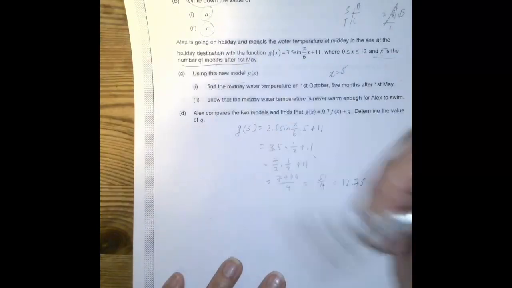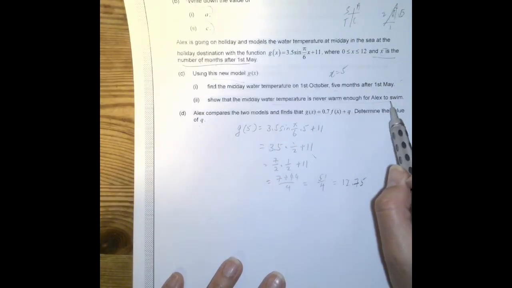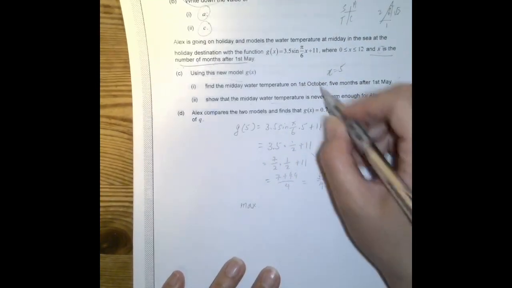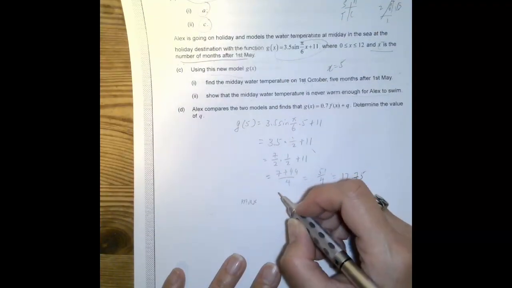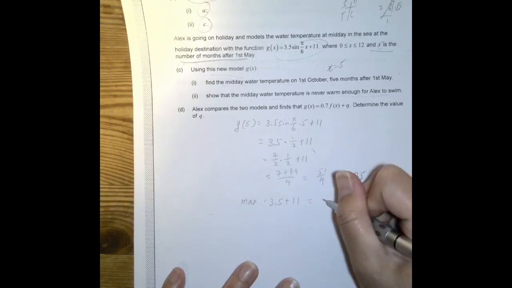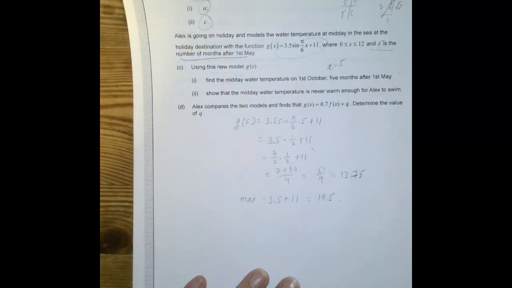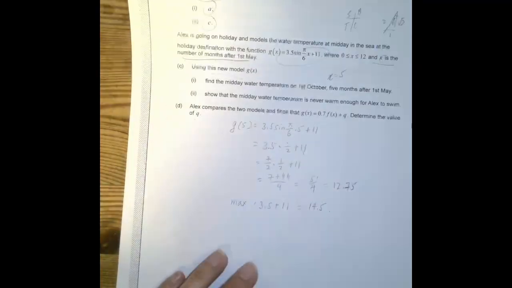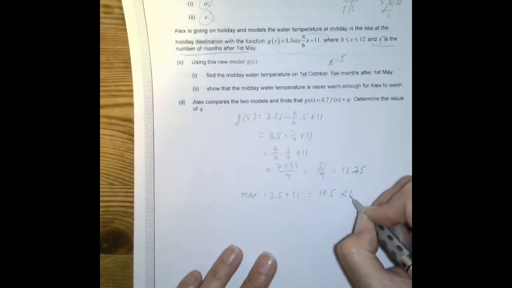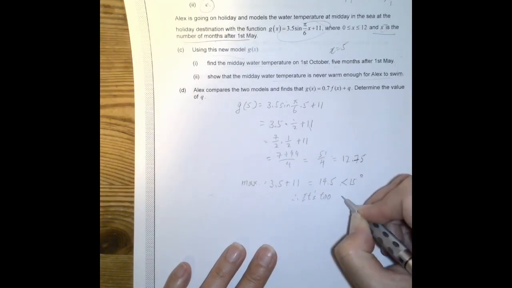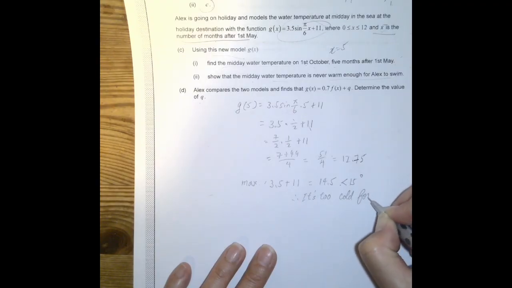Show that the midday temperature is never warm enough for Alex. So for the maximum, we need to find the max of this model, which is the amplitude plus the axis of the principal axis, equals 14.5. Remember, we talked about Alex will only swim at the sea when it's 15 degrees. Because this is smaller than 15 degrees, therefore it's too cold for Alex to swim.